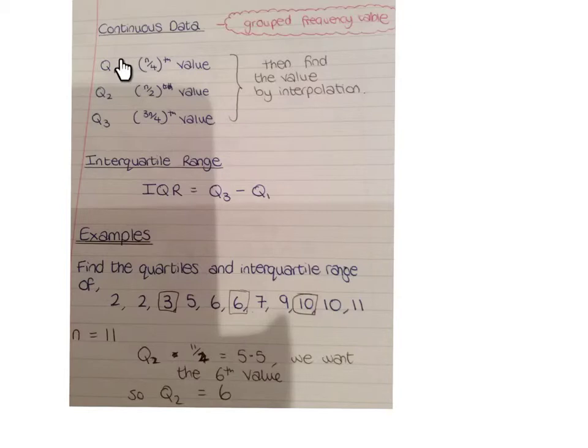There's an example here that we've started. Find the quartiles and interquartile range of this data. I've started with the median. n is 11, as I've counted 1, 2, 3, 4, 5, 6, 7, 8, 9, 10, 11 pieces of data. To get the median, Q2, we do 11 divided by 2, so 5.5. This is discrete data, they're all taking specific values, so we round up: 5.5 is between 5 and 6, so we want the 6th value. I've counted in 1, 2, 3, 4, 5, 6. There we go, so Q2, or the median, is 6.